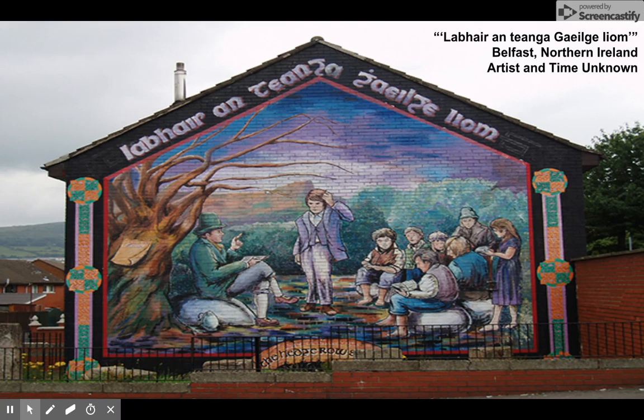While the time period of the origin of this mural is unknown, the time period being portrayed is clear. This mural depicts a scene from the 19th century, a time when hedge schools were popping up in the face of discrimination. In the early 19th century, the British Crown enacted penal laws in Northern Ireland, which barred the Catholic Church from sponsoring schools and education in general.